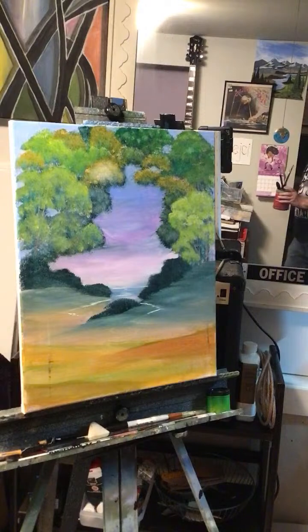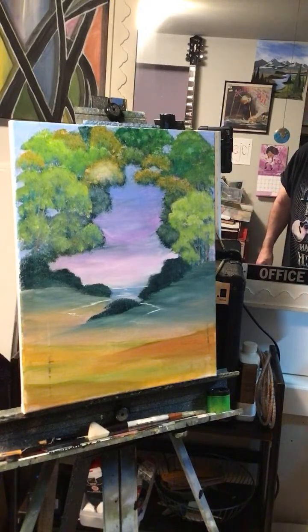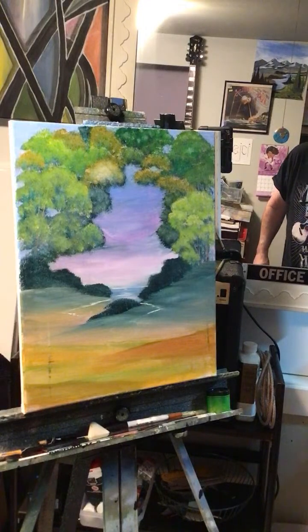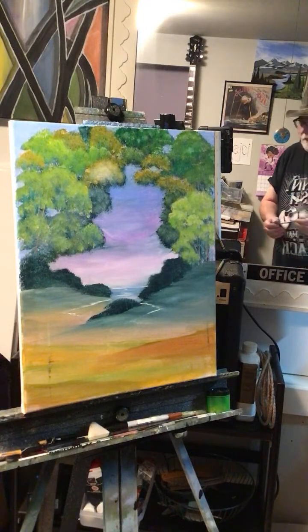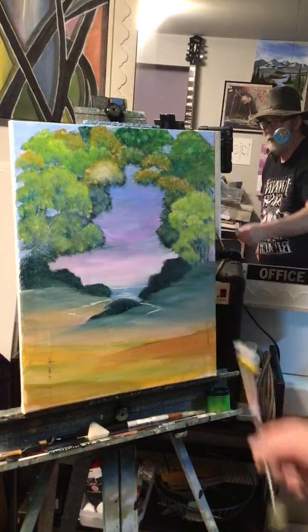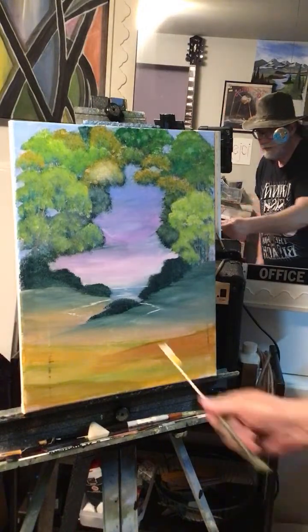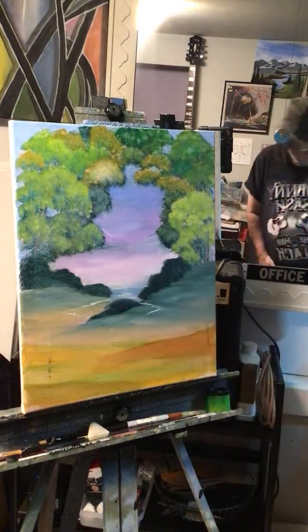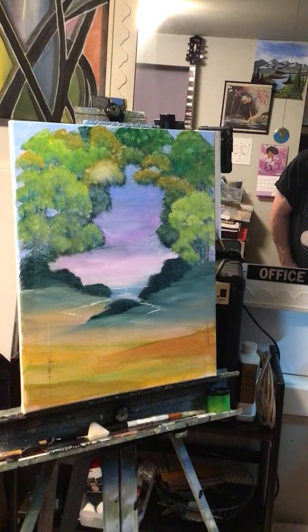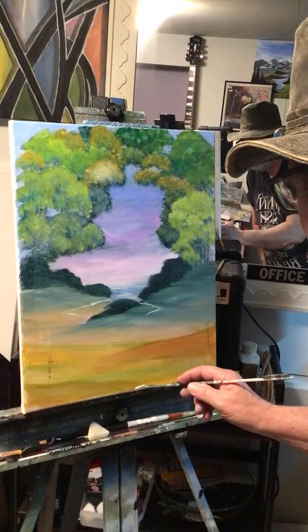All right, here we go. Some clouds. I'm gonna keep them small because the picture looks pretty far away, especially down here. I should just use a knife.